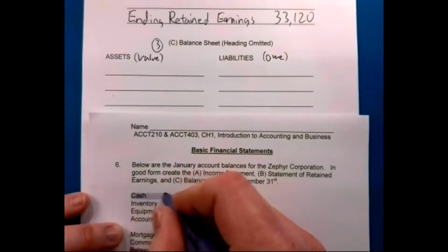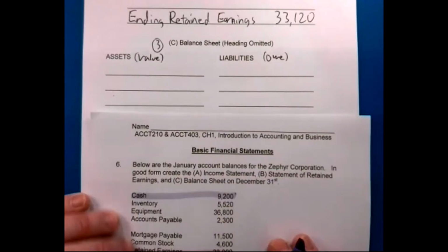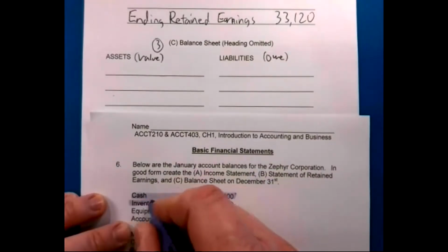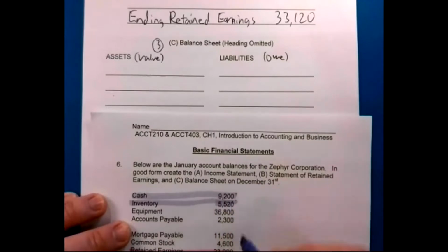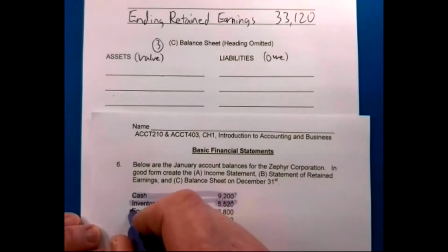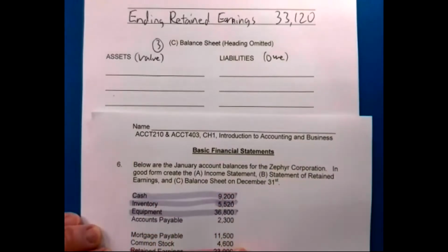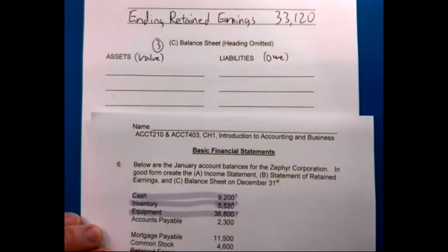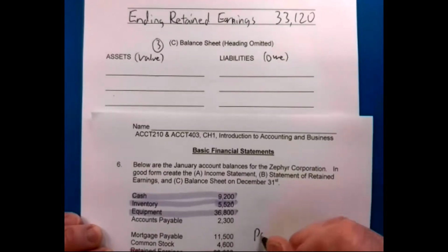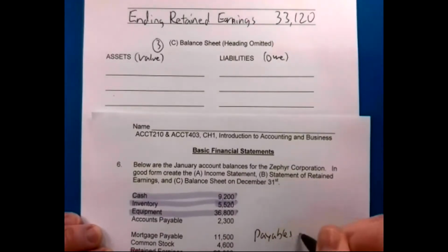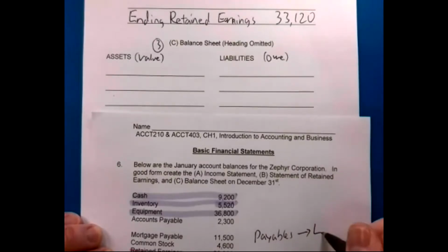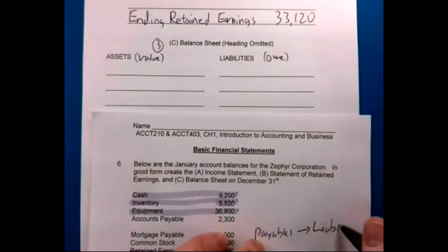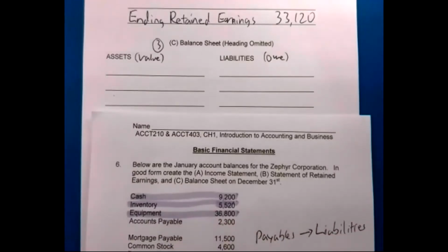Cash has a value. Inventory is valuable. Equipment has a value. Payable is a liability. All payables are liabilities. And I think that's it for the assets.